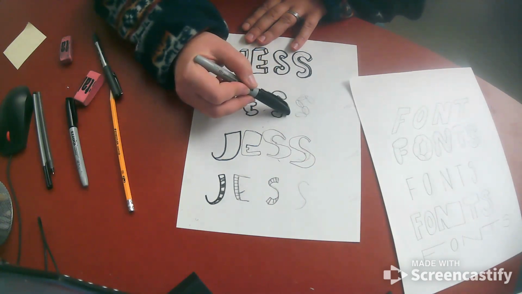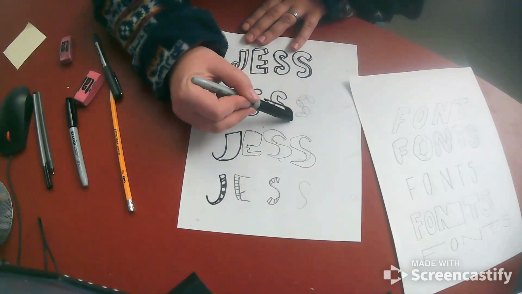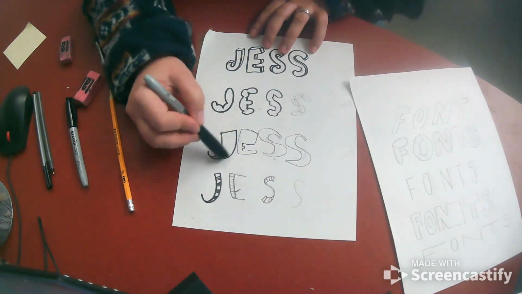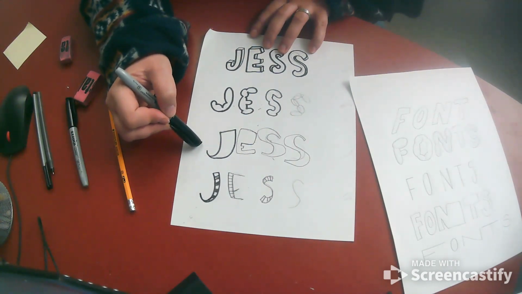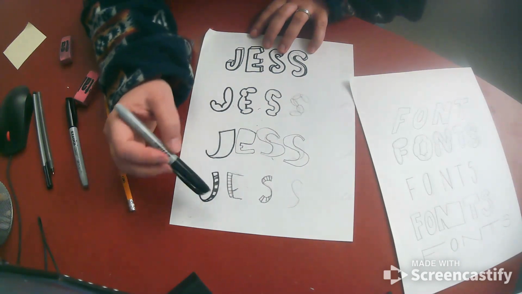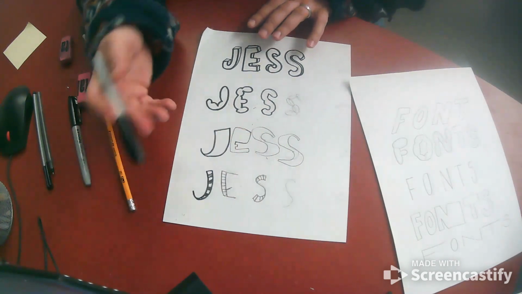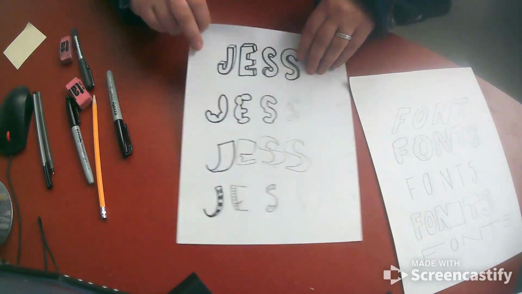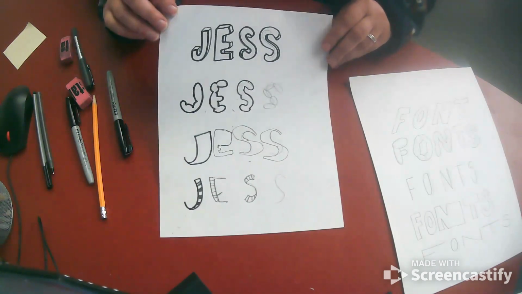Doing the ovals, and then going around and figuring out which lines you actually want to follow. Stretching out your words. Really love that E. And then making your own design. You're going to take a picture of this in Google Classroom.